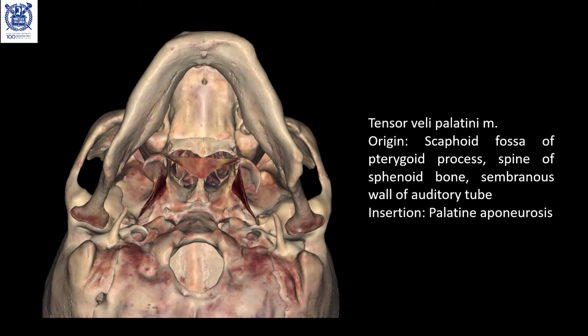Since it is also attached to the lateral cartilaginous lamina of the auditory tube, also known as the Eustachian tube, it assists in its opening during swallowing and yawning to allow air pressure to equalize between the tympanic cavity and the outside air.